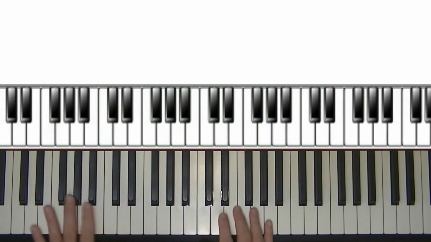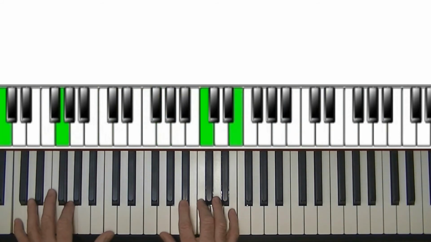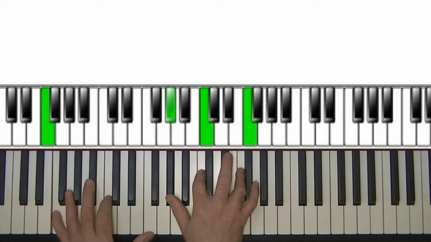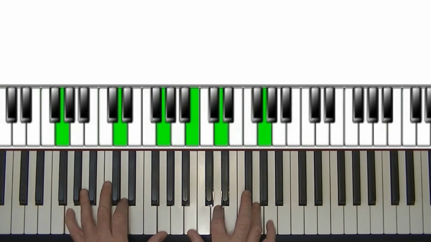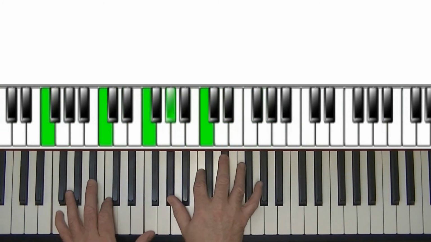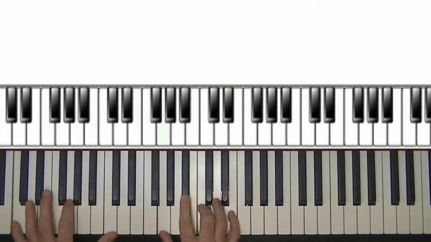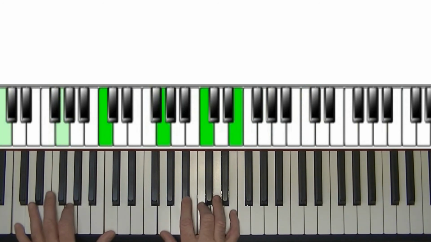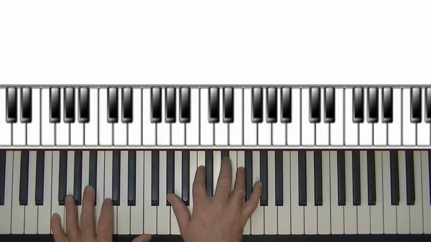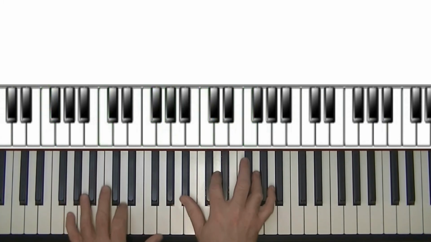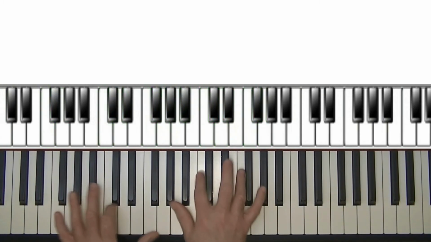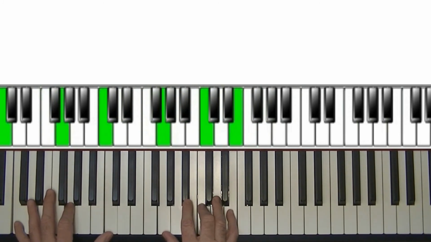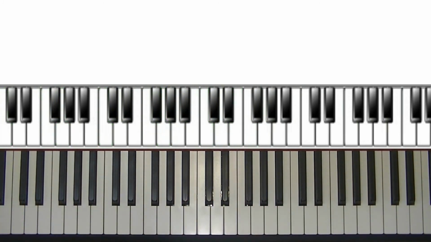So, what if we used the F minor, throwing a 7th in there, dominant 7. All right. C major, F minor, G minor. So it doesn't matter what key you're in, you can borrow parallel minor chords, and you can do the same thing with parallel major chords.